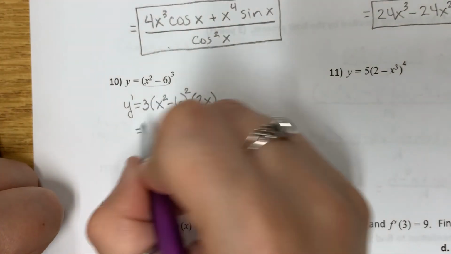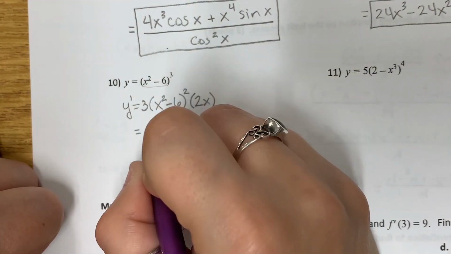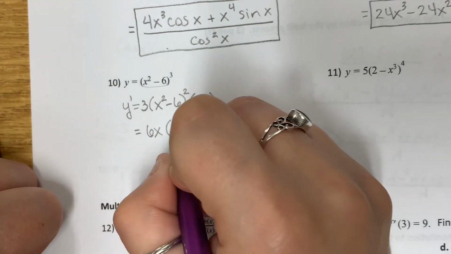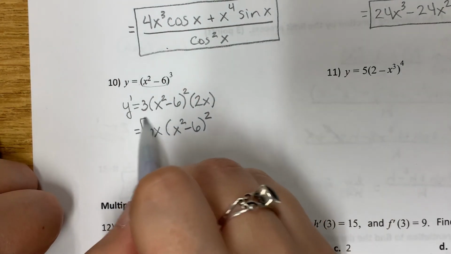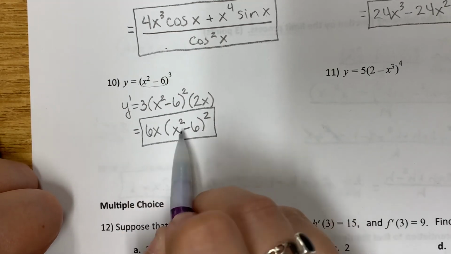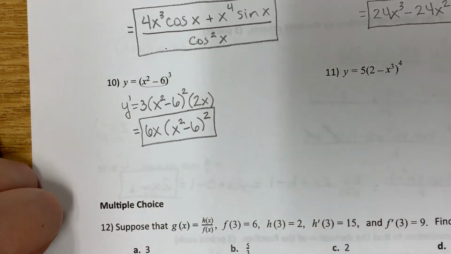So then to simplify that, I would just say 2x times 3 is 6x, and then I've got an x squared minus a 6 squared. I wouldn't simplify that any further. You'd have to FOIL all of that out. So I think just leaving it like this is fine.